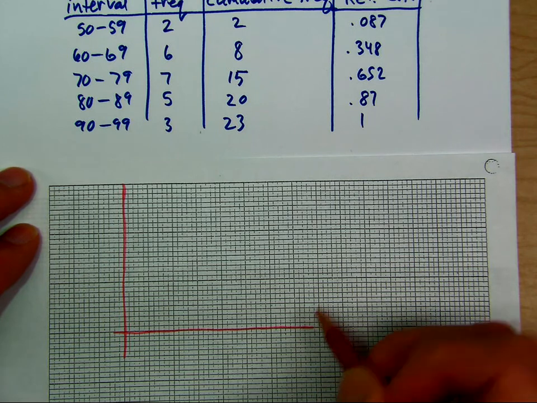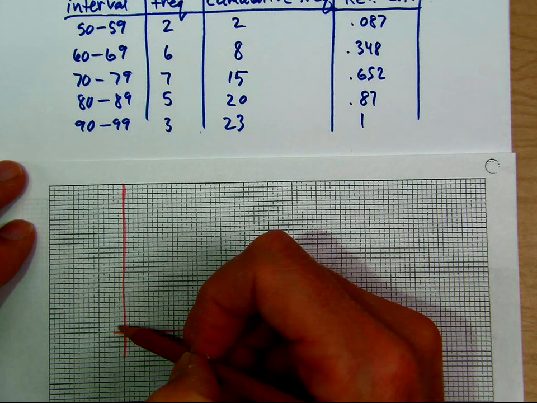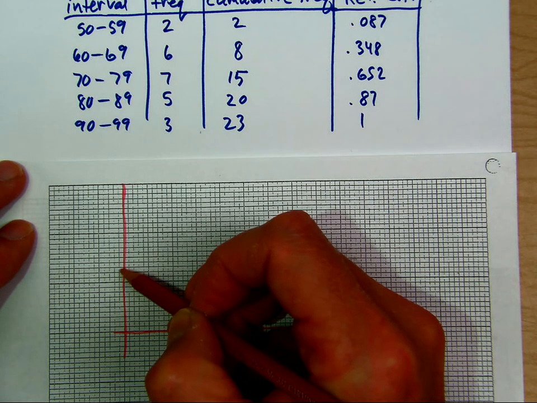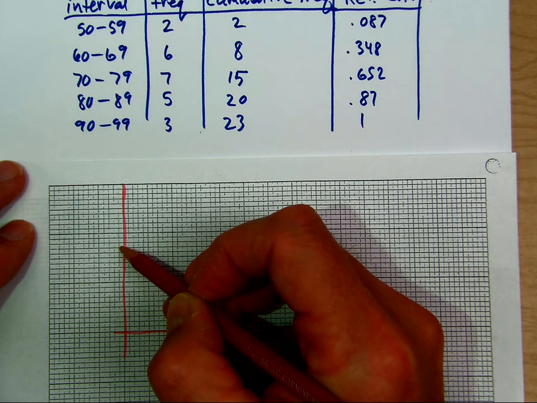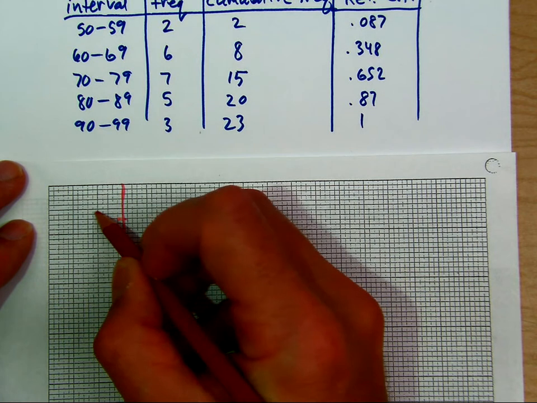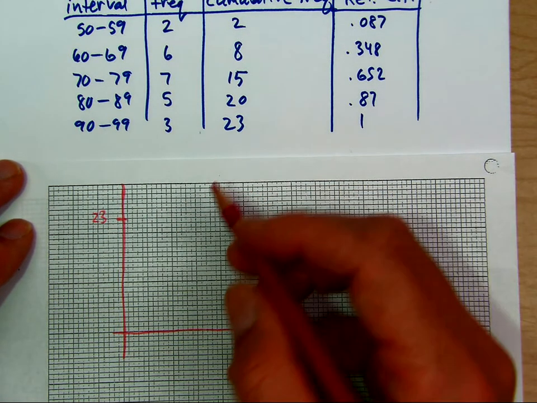So we have to go up to 23, and then we have to have a break in the graph.